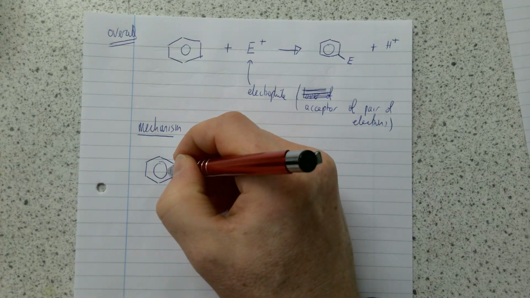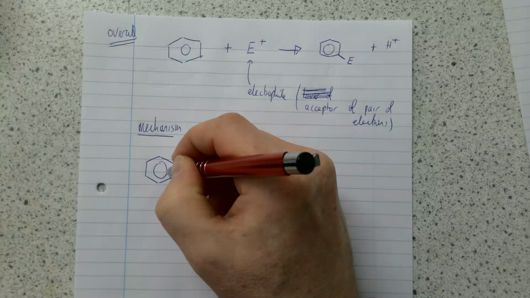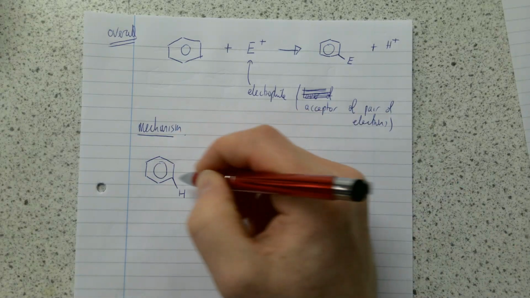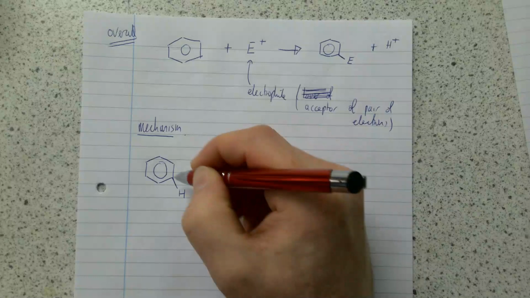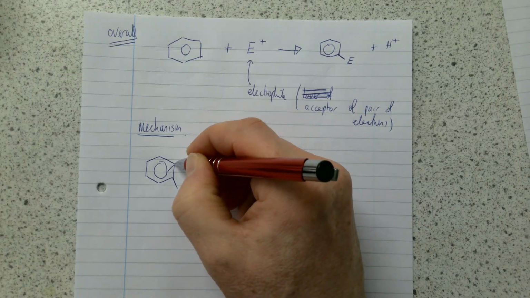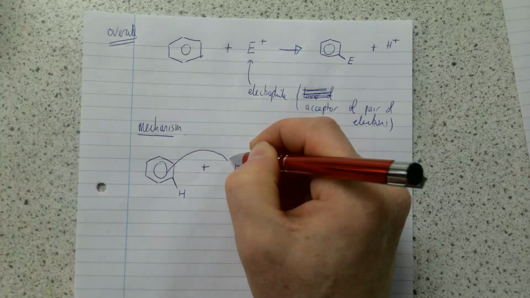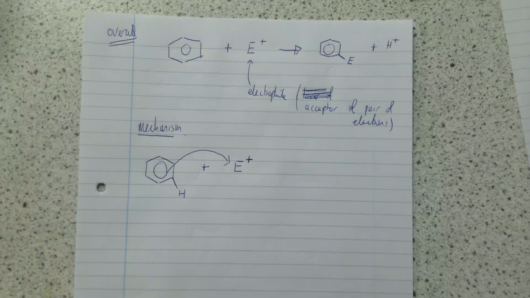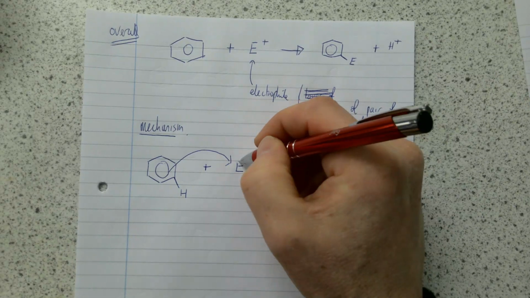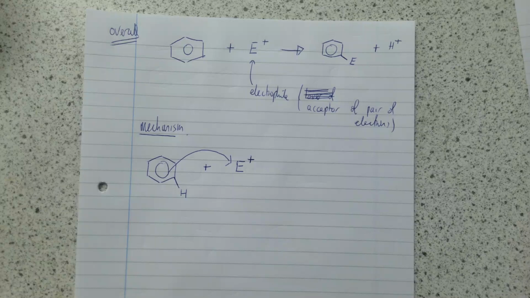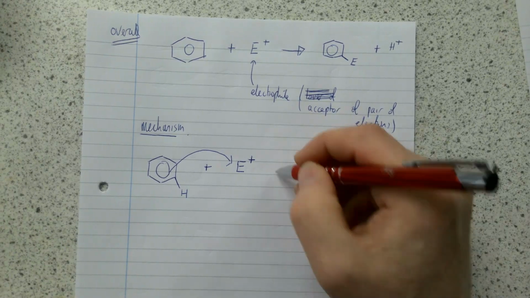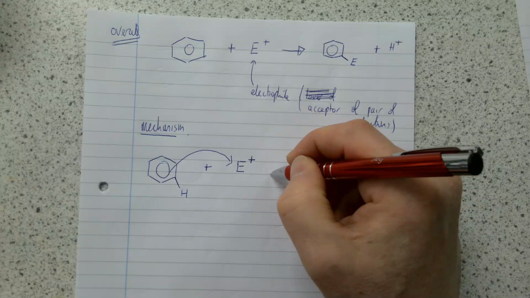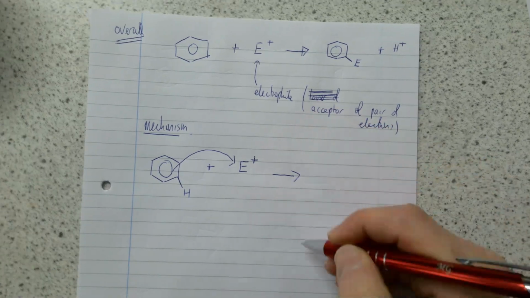Those 6 pi electrons there, what I'm trying to get at is 2 of those 6 electrons attack that electrophile. This is an extremely reactive electrophile, and we'll see an example of that in a second. So that can happen, and what that results in is the formation of an intermediate.